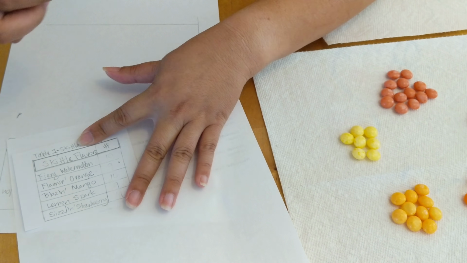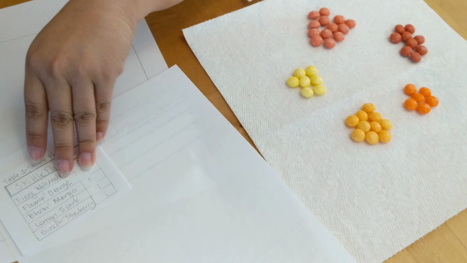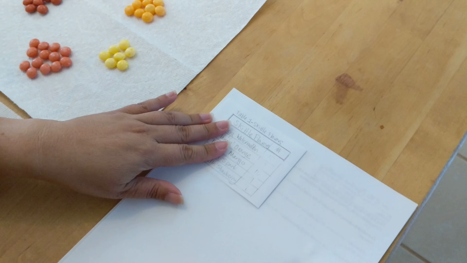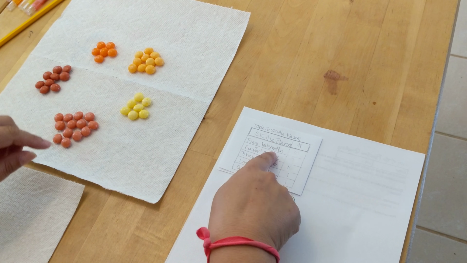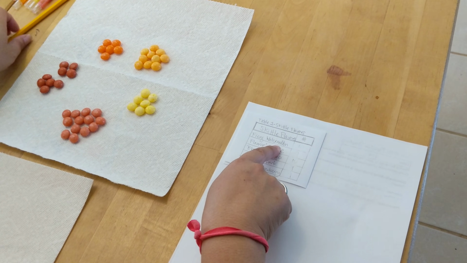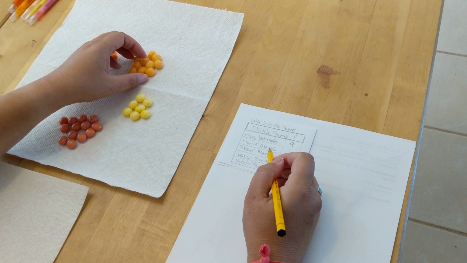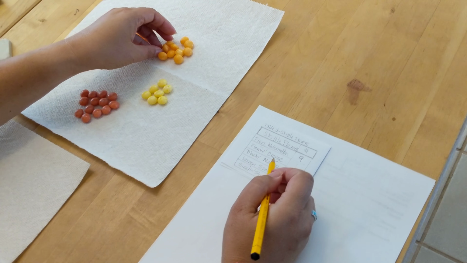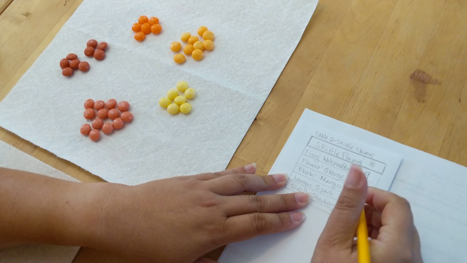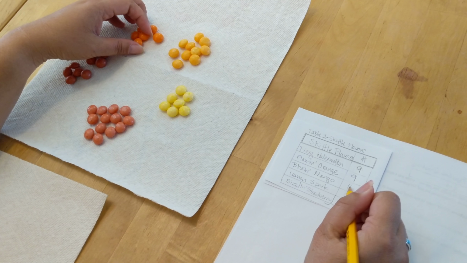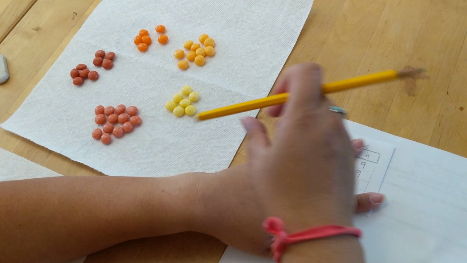So let's come around this way and see how many Skittles we have. Fiery Watermelon, I have 9. Lemon Orange, I have 9 as well. Blazing Lemon Orange is actually 6. My mistake.